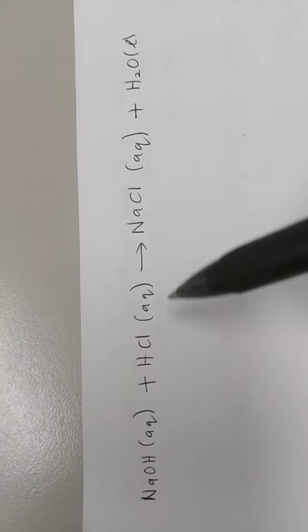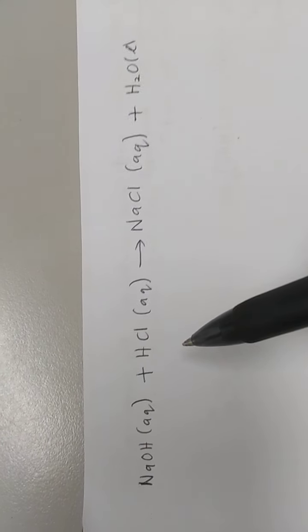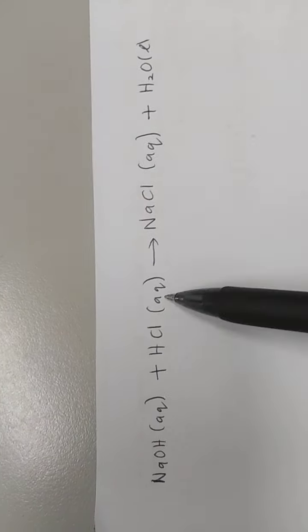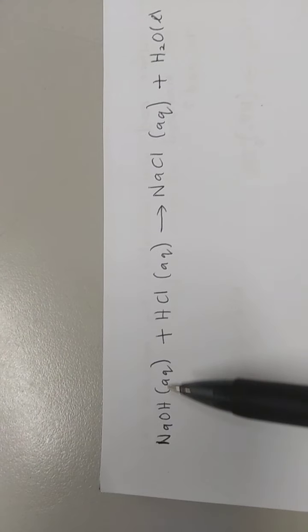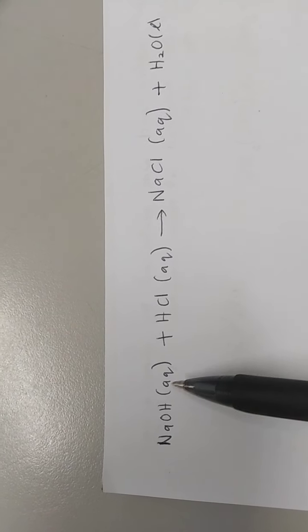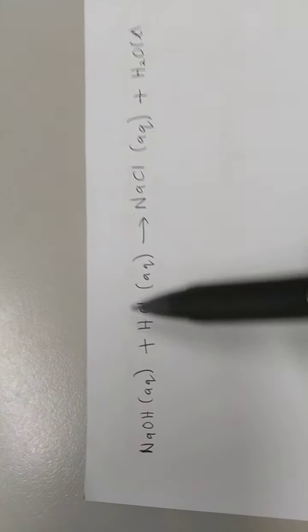So the first step to write down the ionic equation is that all these compounds, you have to break down into their ionic form, especially those that are in the aqueous form, because when they are in water, they will be ionized to their respective ions. So let's start to write.